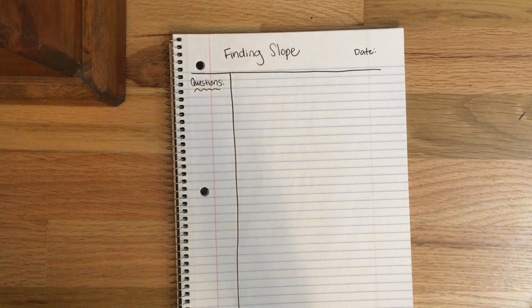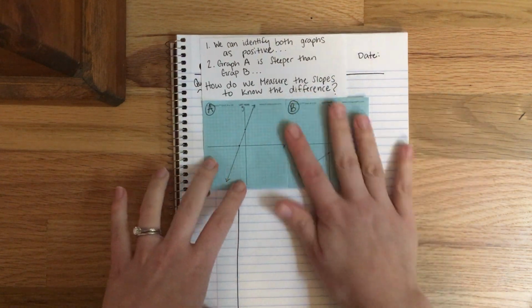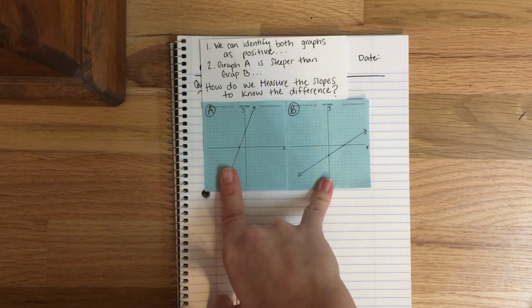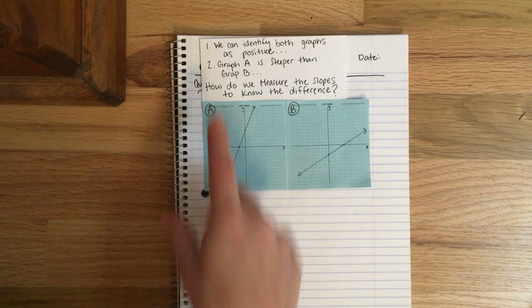Alrighty, so what we are going to talk about today is we're going to take a look. I'm going to start off with these two graphs, so you don't need to write this down. Just take a look here. So here's two graphs, graph A and graph B. At this point in time, there's two things that you can do based on our lessons from last week.